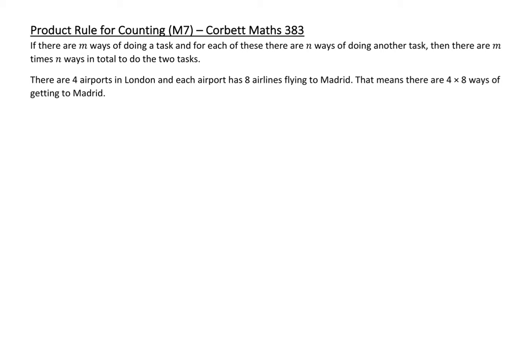In this video, we're going to look at the product rule for counting. If there are m ways of doing a task, and for each of those, there are n ways of doing another task, then there are m times n ways of doing the two tasks in total.